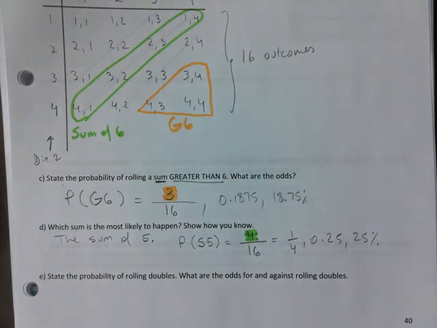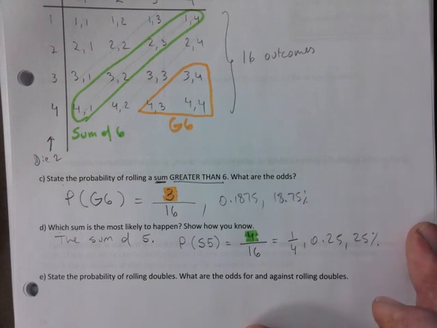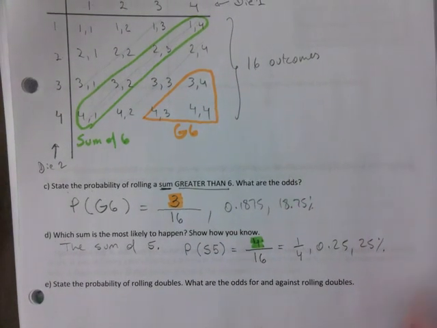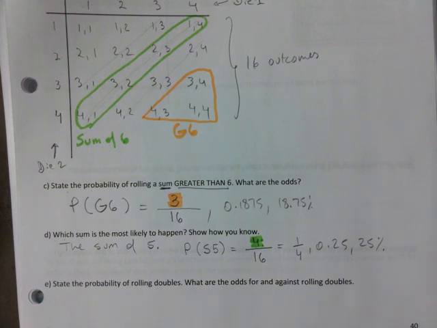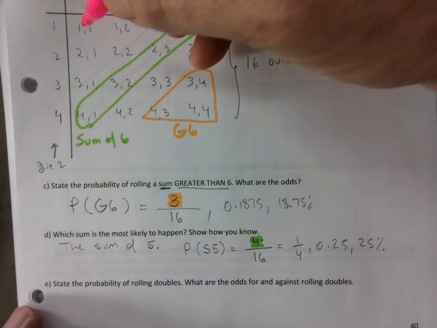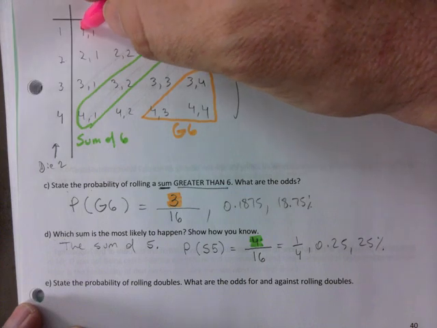And the last one, in this case, what's the probability of rolling doubles? What are doubles? Right, the same number. And to make this, I'm just going to do this.